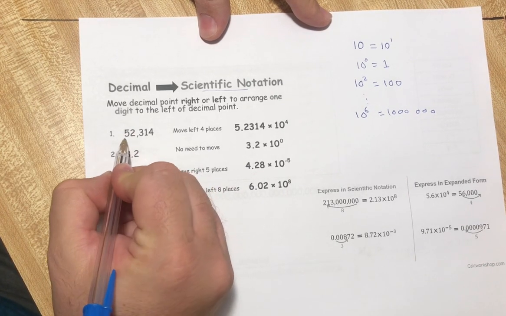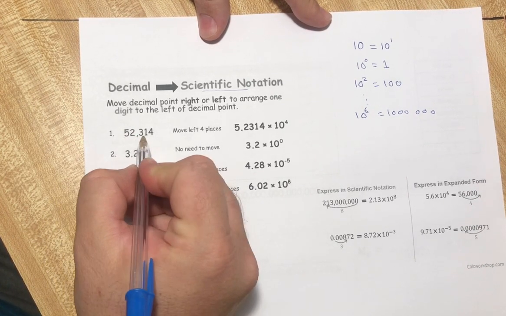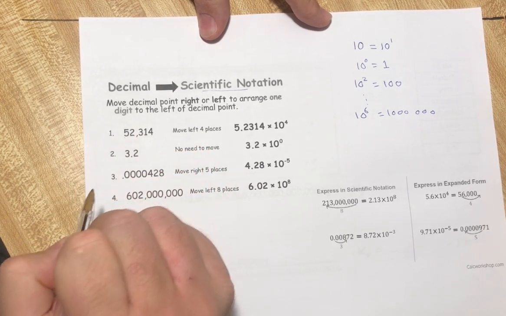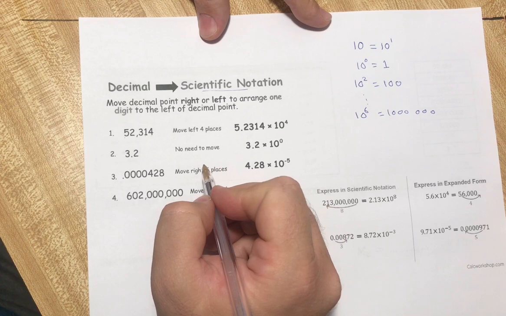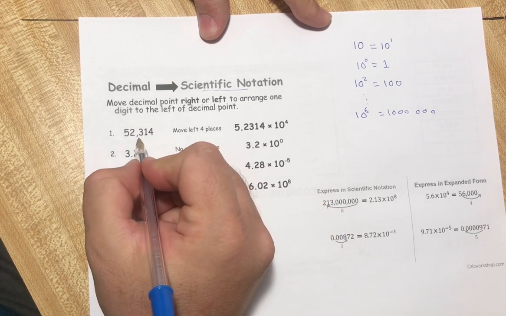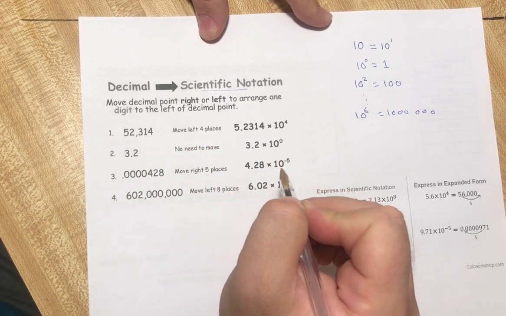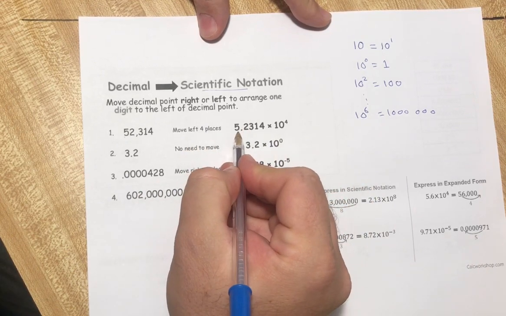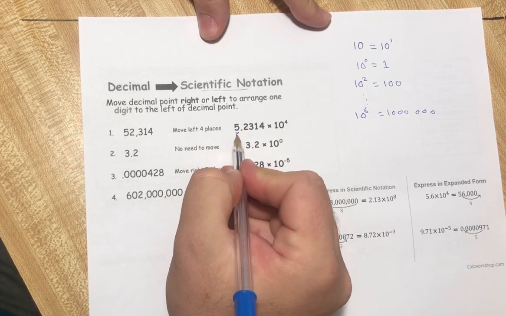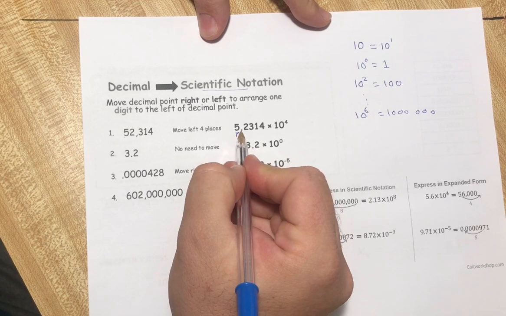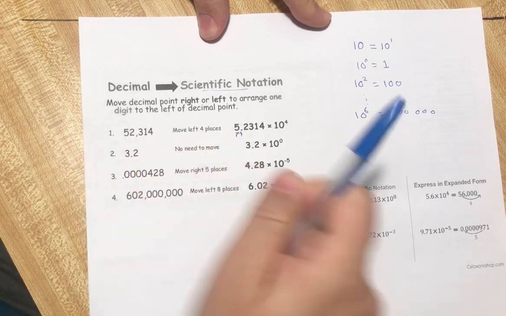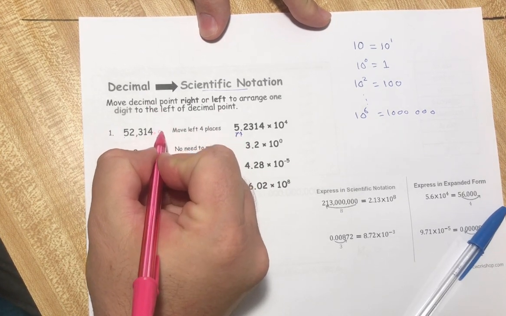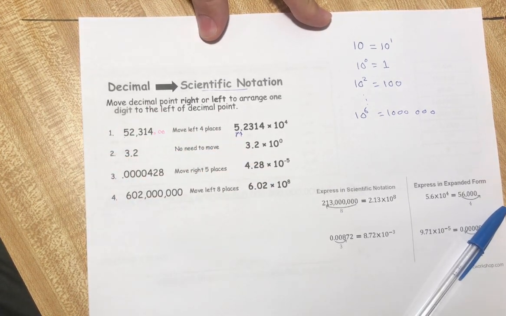If we see this number 52,314, this is not the decimal point, this is just a comma here. If we need to write it in scientific notation, we need to use just one figure to the left of the decimal point. The decimal point in this case is here, and all of the other digits here are zeros.